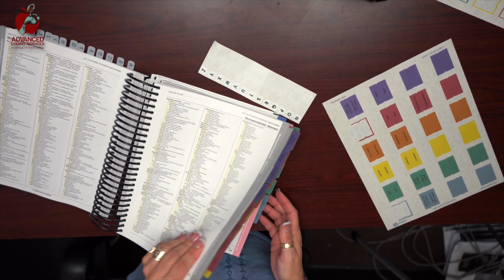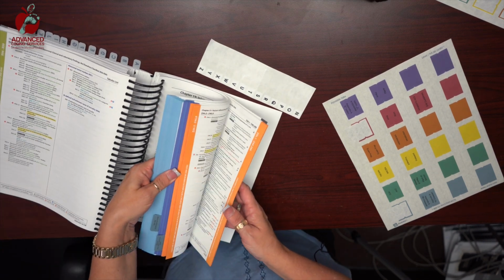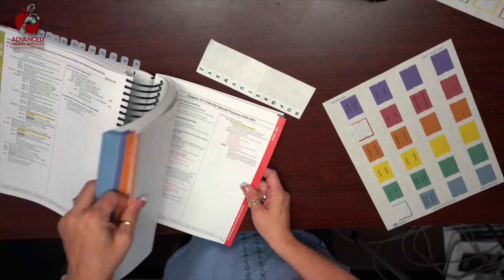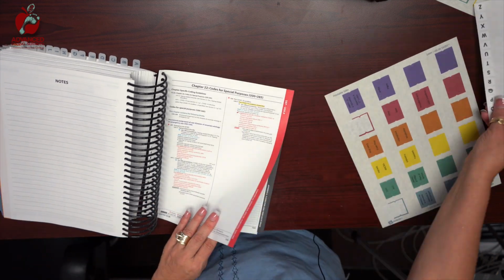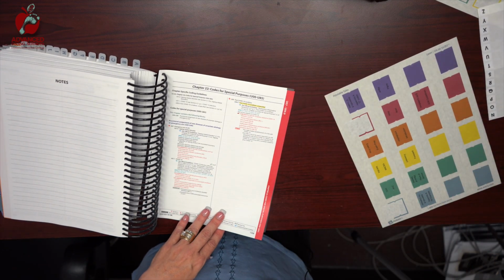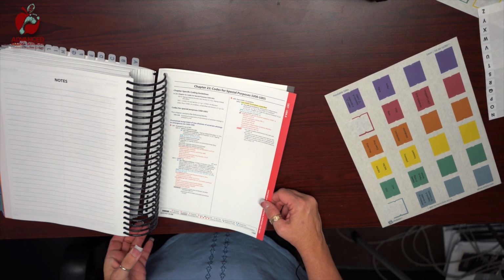I'm going to go ahead and jump to the back so we can get some of these labeled back here. Remember your chapter 22, those are your special purpose codes. Back here, it's on page 1359. Those are your emergency use codes.